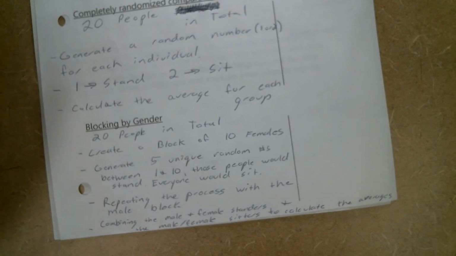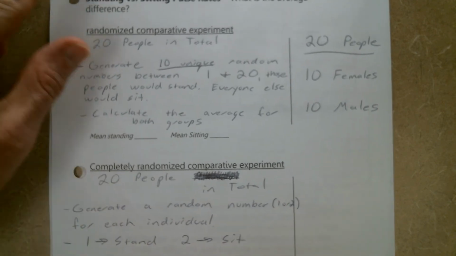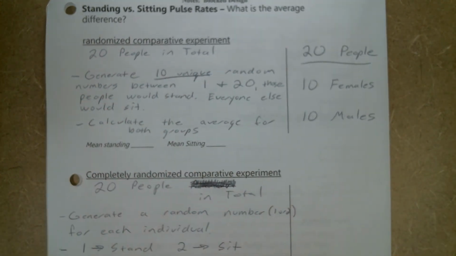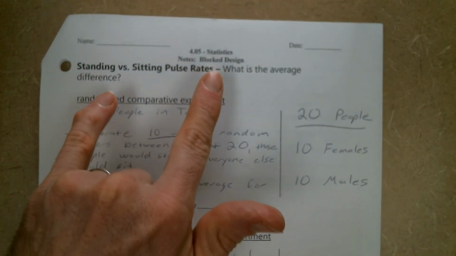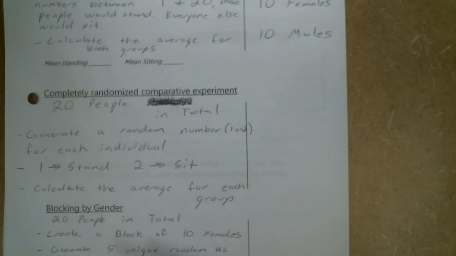Again, these are just different ways of writing up the same experiment, standing versus sitting. These are 3 different ways to design the experiment and conduct your research. Generally, if you know that this characteristic is important, like if you know that gender makes a difference, then blocking is going to give you the best results.